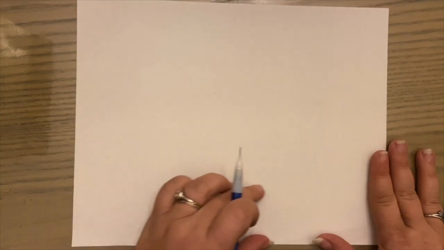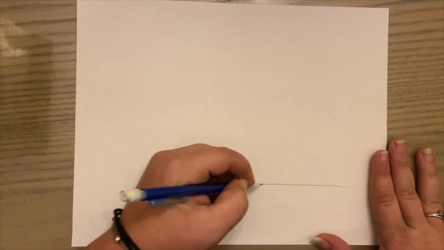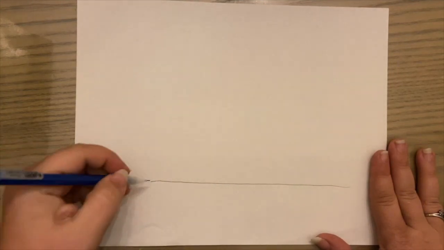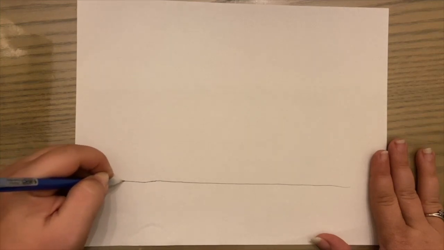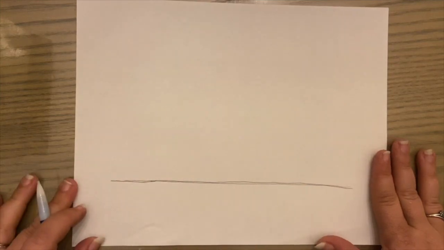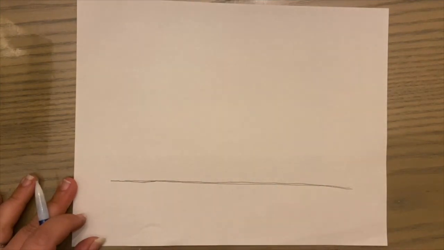So using a pencil, I'm going to look near the bottom of my page. I don't want it at the very bottom because we're going to draw some steps leading up to the house. But near the bottom of my page, I'm going to draw a horizontal line. It does not have to be perfectly straight, just a straight line. Remember, we've talked about straight lines. Just a straight line near the bottom of the page, not in the middle, not up top, near the bottom.